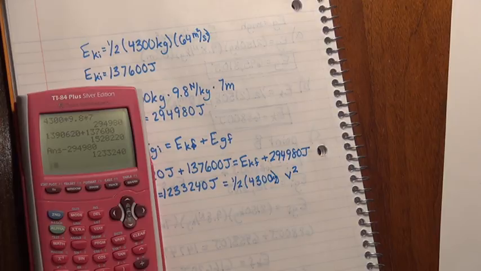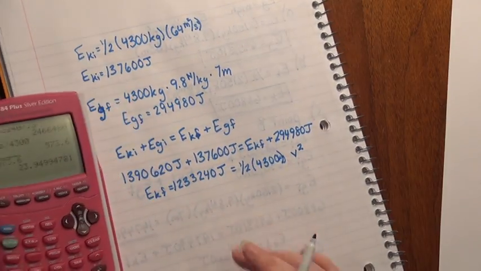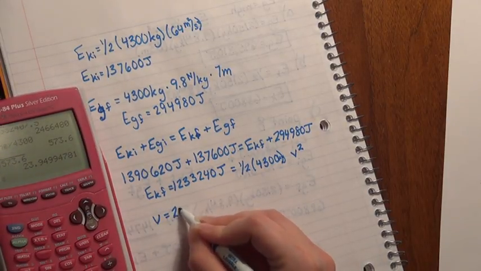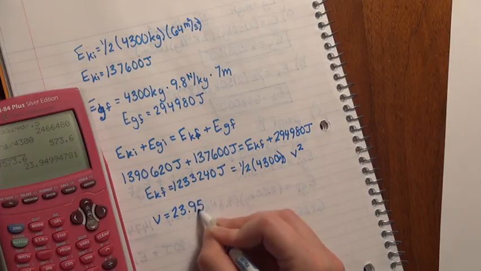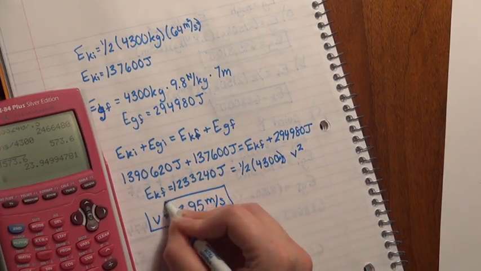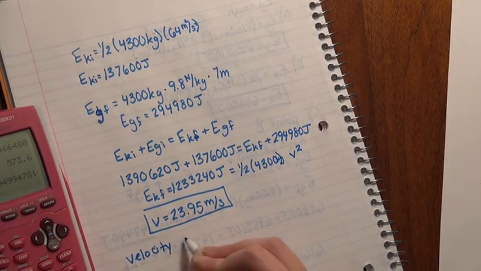We have 1,233,240 joules divided by 0.5, and then that answer divided by 4,300. Take the square root, and we end up with the same answer. The velocity equals 23.95 meters per second. And so our answer here is that velocity does not change.